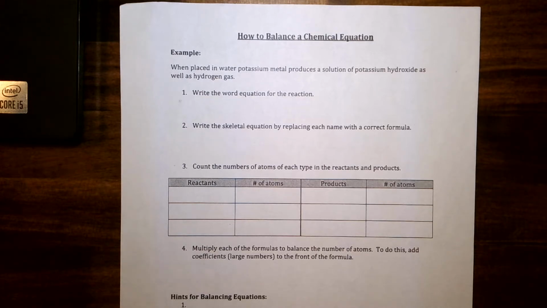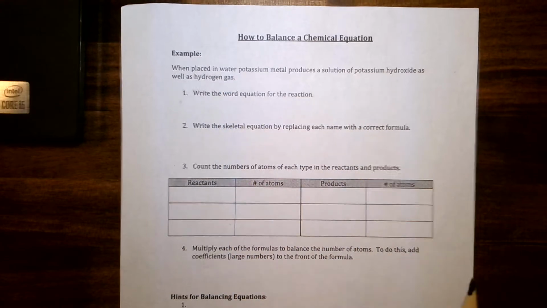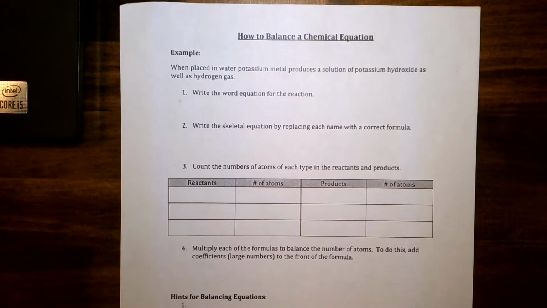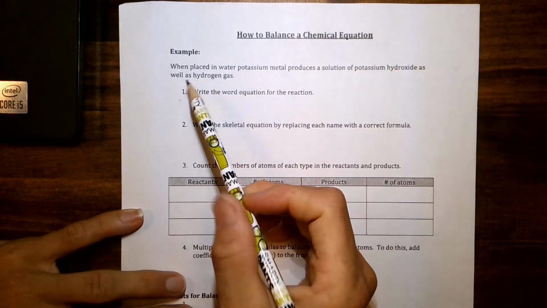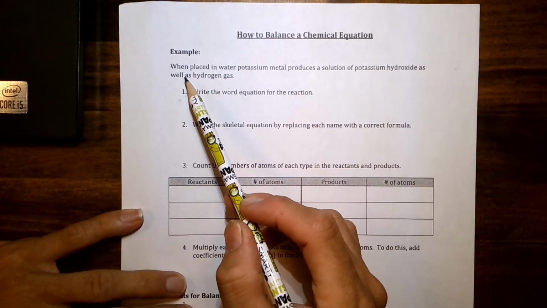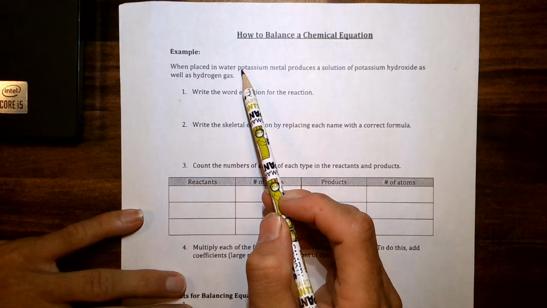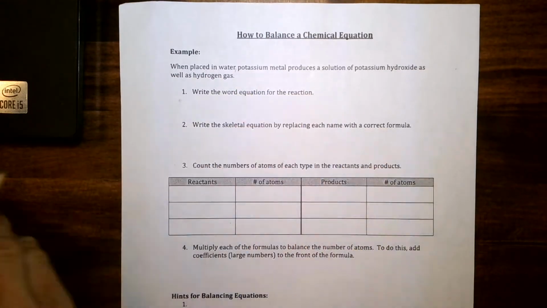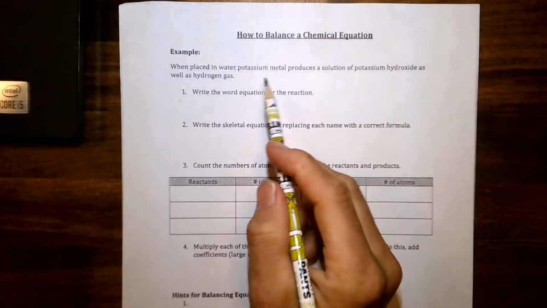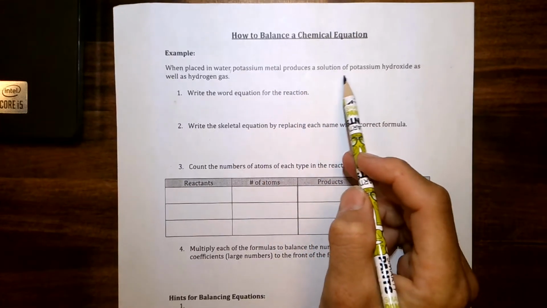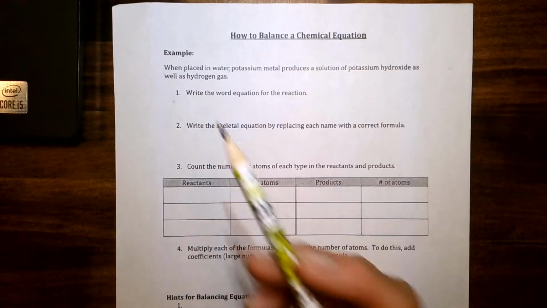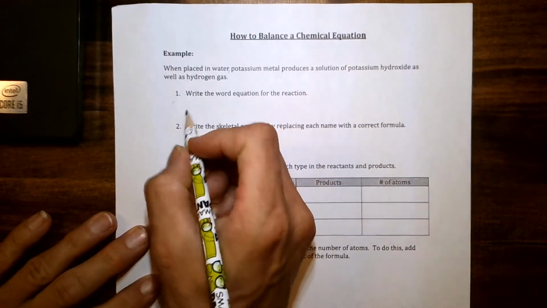All right, so we're going to start with just looking at this word equation here. Not even a word equation, this is a scenario. We're going to write it all out as a word equation. When placed in water, potassium metal produces a solution of potassium hydroxide as well as hydrogen gas. All right, so let's write out the word equation for that.